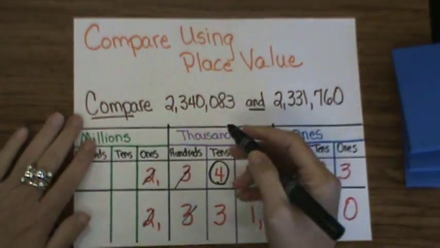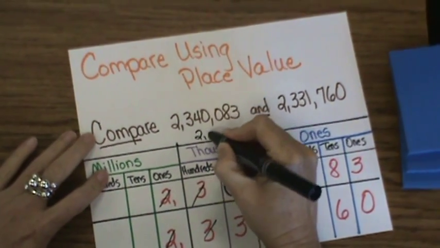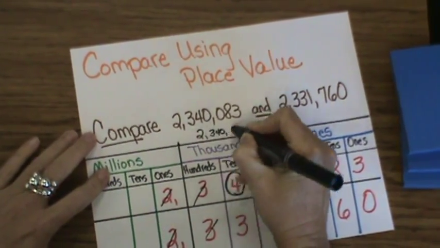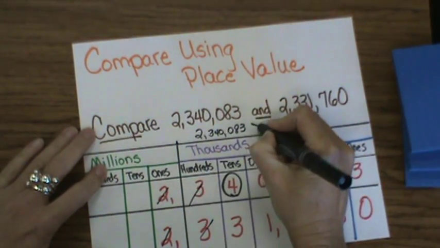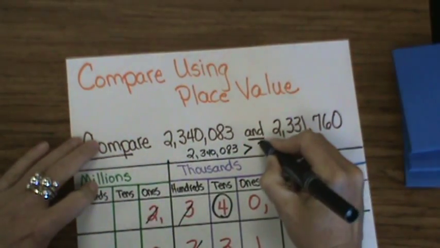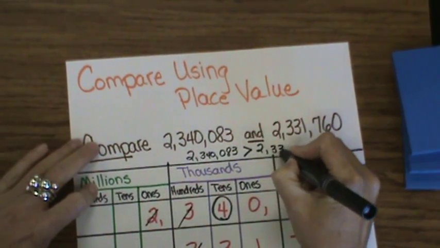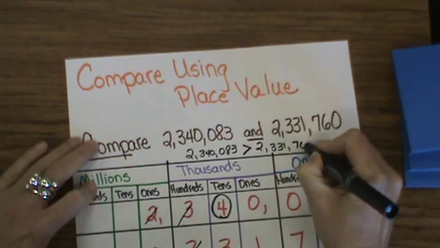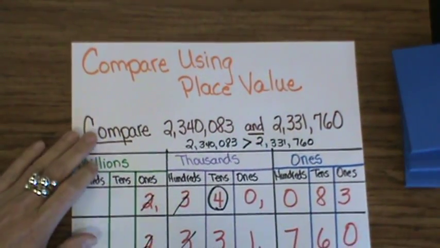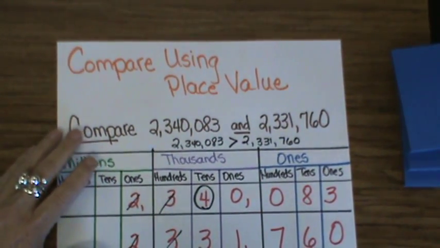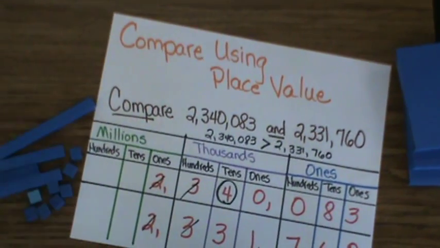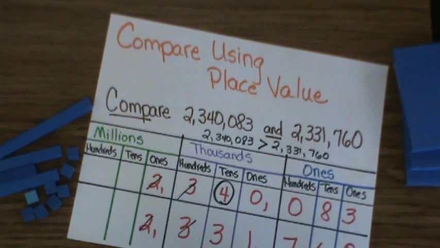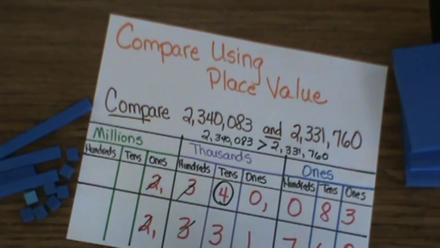So I can say 2,340,083 is greater than 2,331,760. So using place value on a chart, using our base 10 blocks, and using a number line, we've been able to compare and order our numbers.